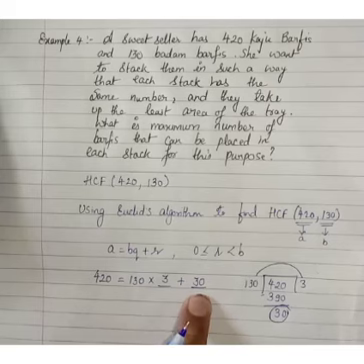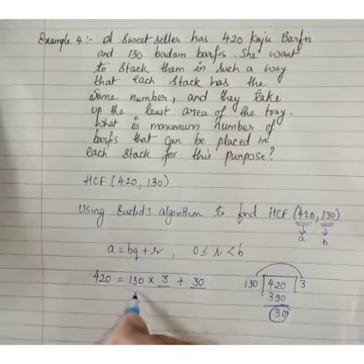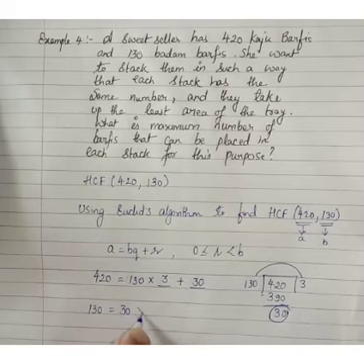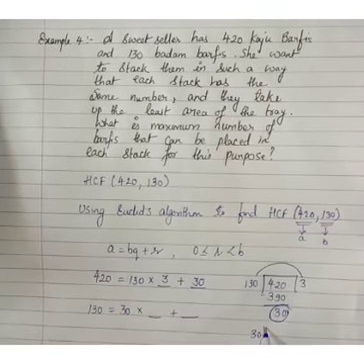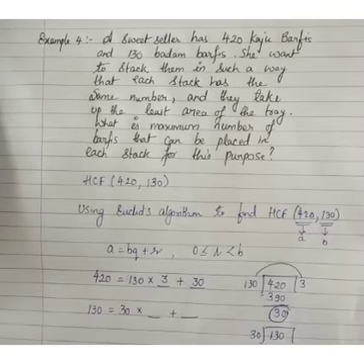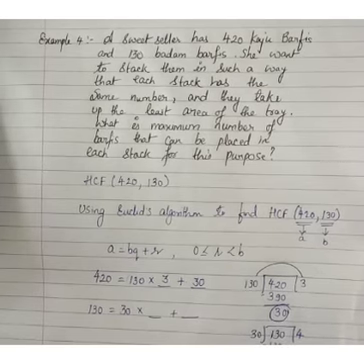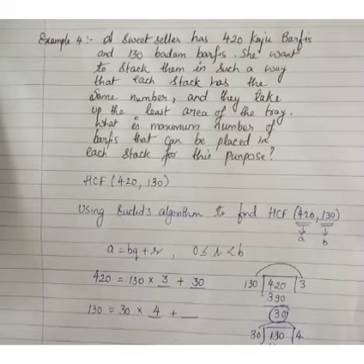Since remainder is not equal to 0, we will change the value of A and B. This time the value of A will be 130 and B will be 30, and we will proceed in the same way. That means we will divide 130 by 30. So 30 fours are 120. Now I am getting remainder 10. So 30 multiplied by 4 plus remainder 10.